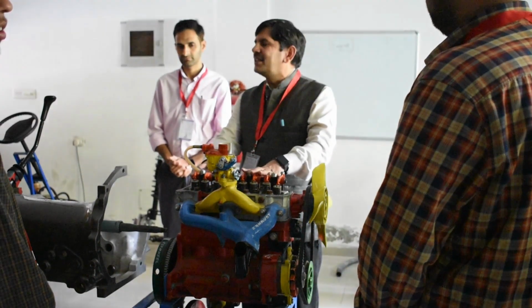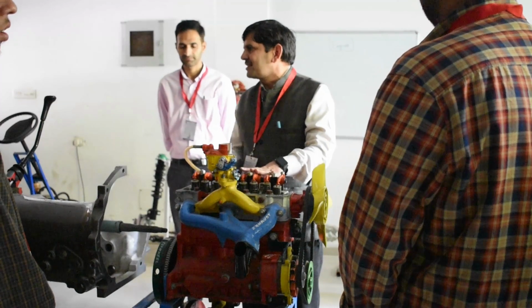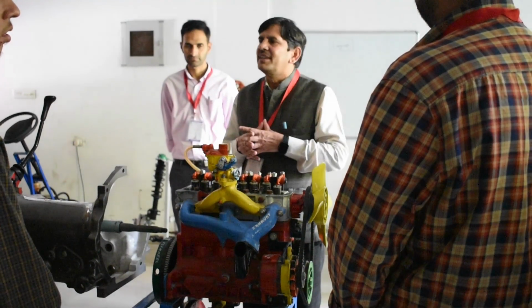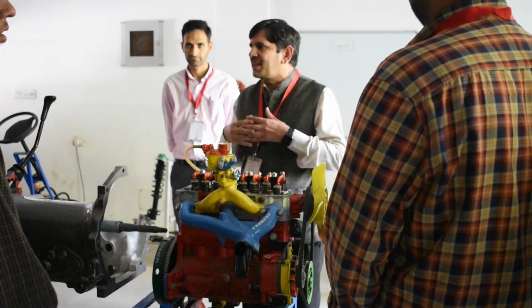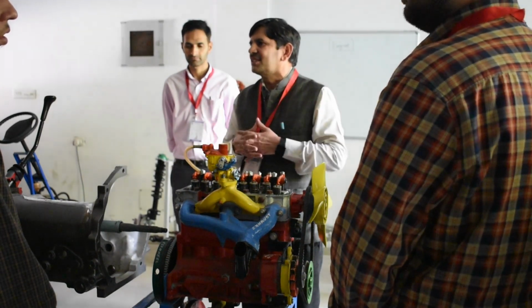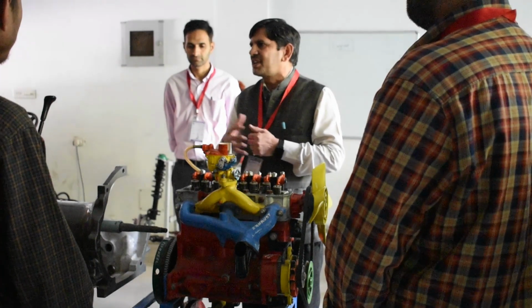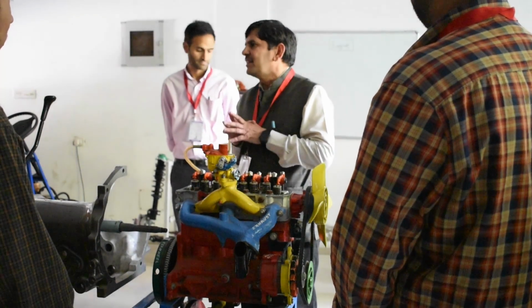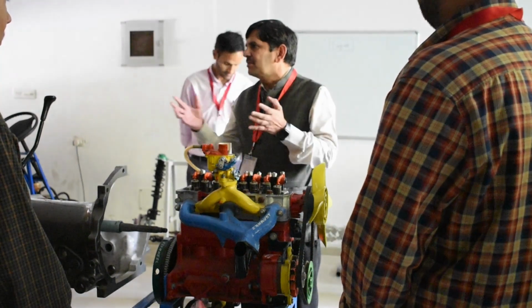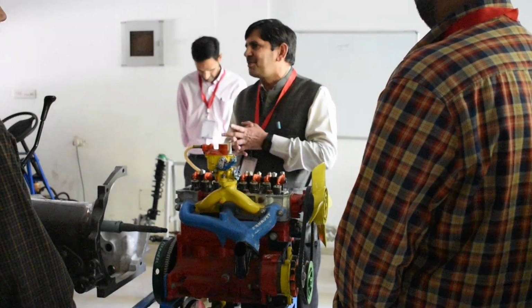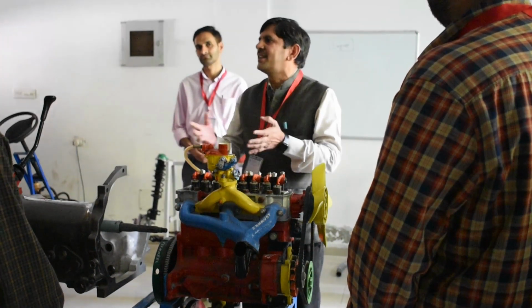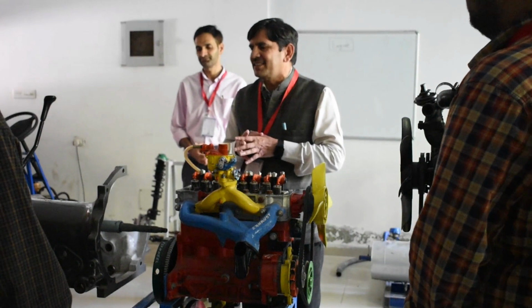So for that, in automobiles, in tractors, or in any other vehicles, we need a power source for propelling it, for pulling or pushing it. For that we provide an engine. So you can say an engine is a mechanical device which is used to convert fuel energy into mechanical energy.